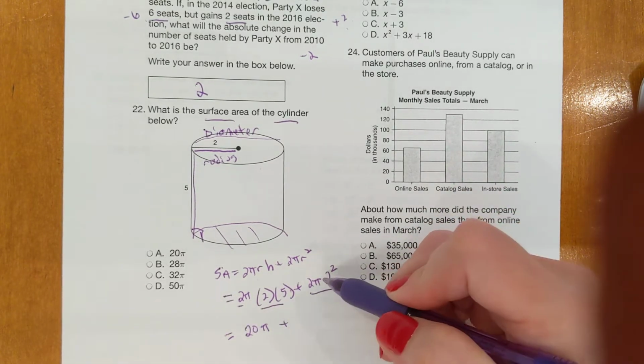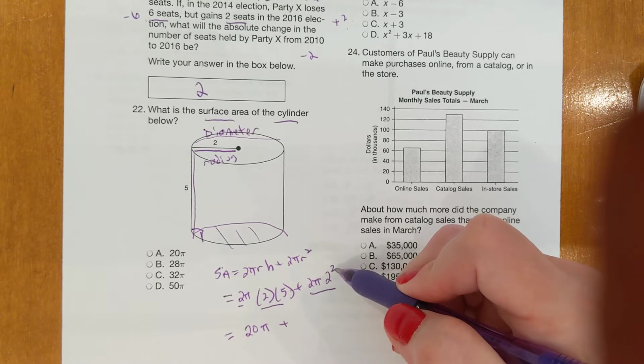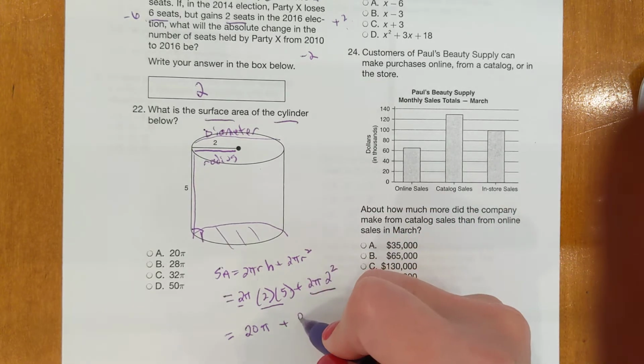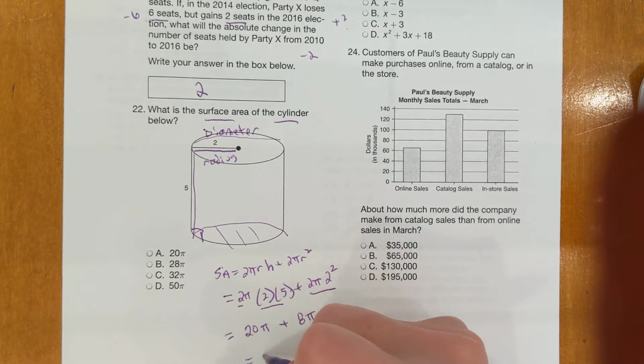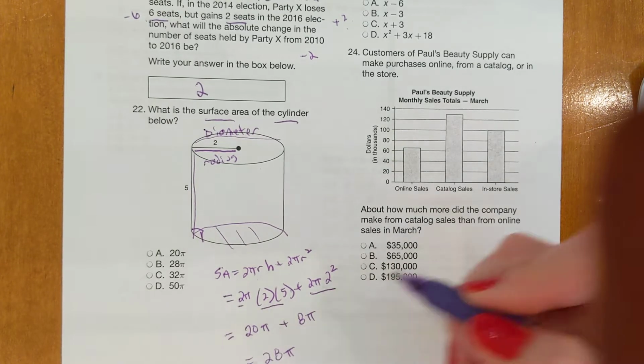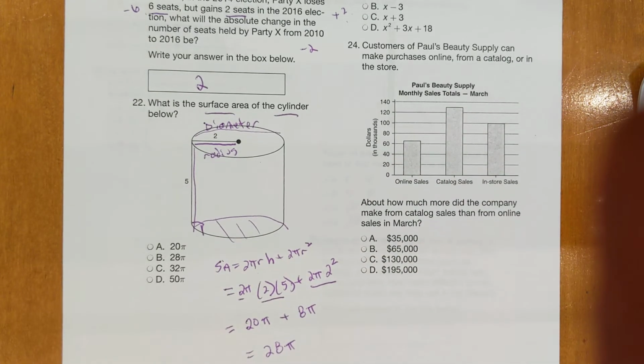And then over here, 2 pi, 2 squared. 2 squared is 4 times 2 is 8. So 8 pi. So add together the pi's. We have 28 pi's altogether.